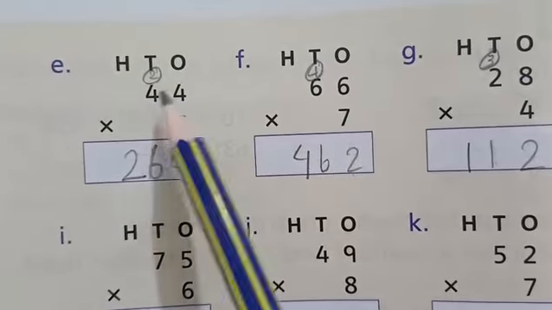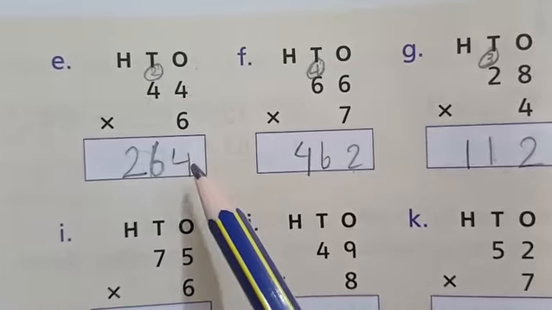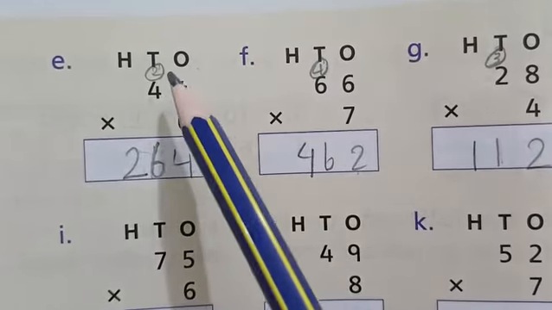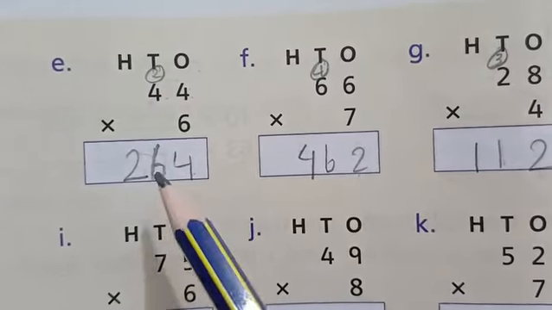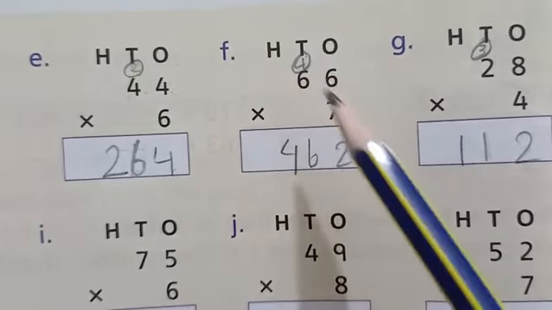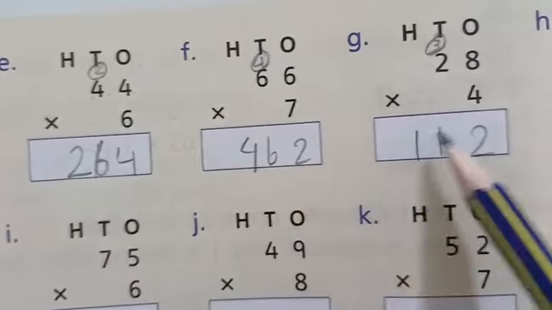Next we have 44 multiplied by 6. Now we multiply ones. 6 4s are 24. We write 4 here. 2 will be carried over. Now 6 4s are again 24. 24 plus 2 is 26. Now 6 7s are 42. Write 2 here. 4 will be carried over here. Again 7 6s are 42. 42 plus 4 is 46.